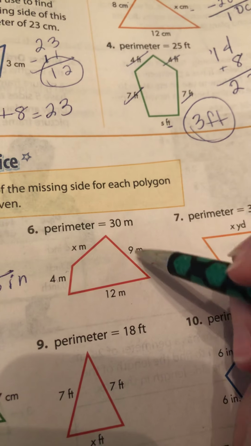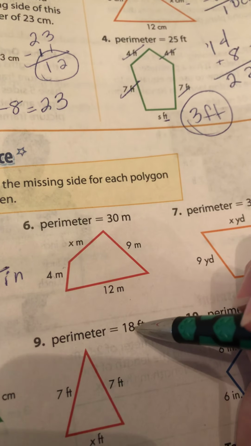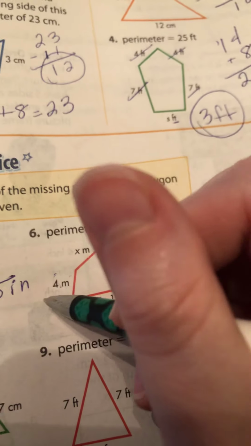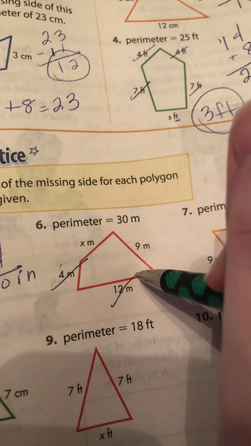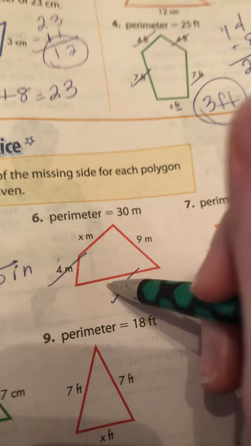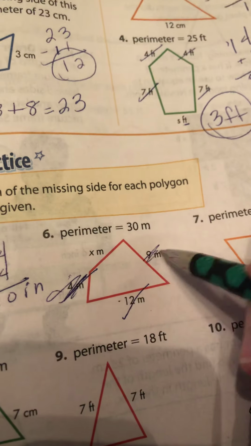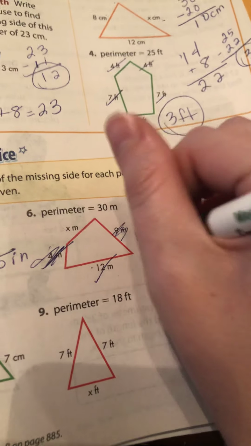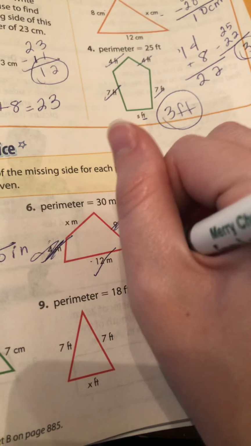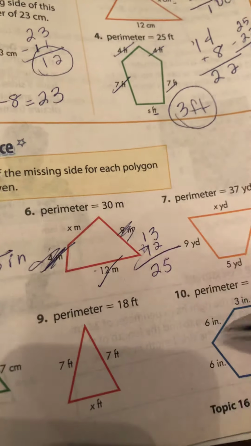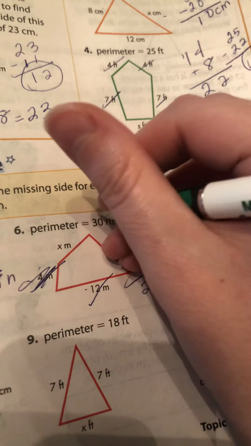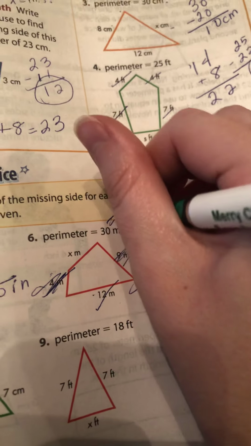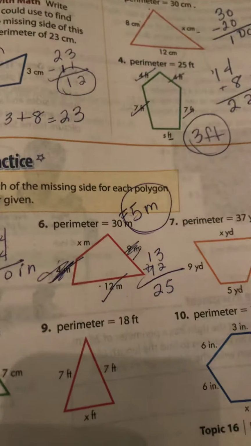So we're going to do these 3 and subtract. Let's do 4 and 9. That's 13 plus 12. That might be a little easier. 13 plus 12 is 25. And 30 minus 25 equals 5 meters.